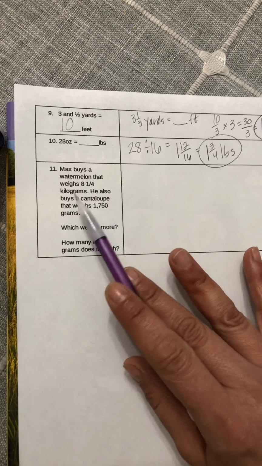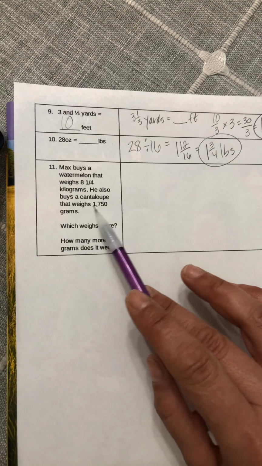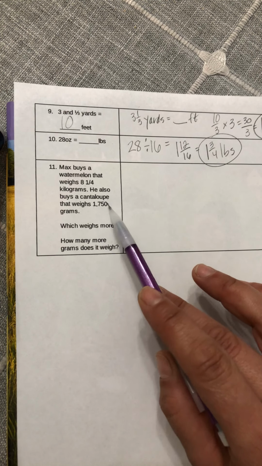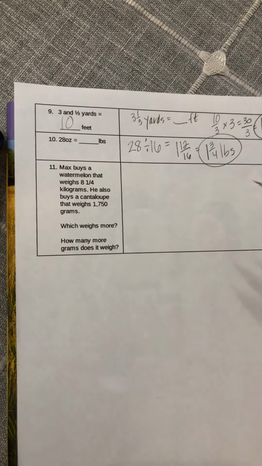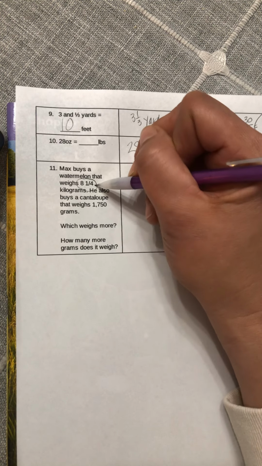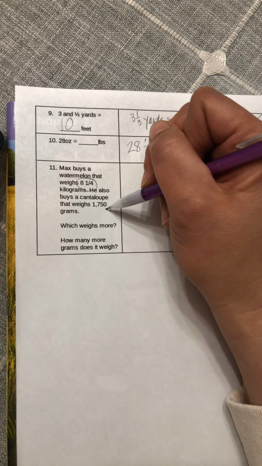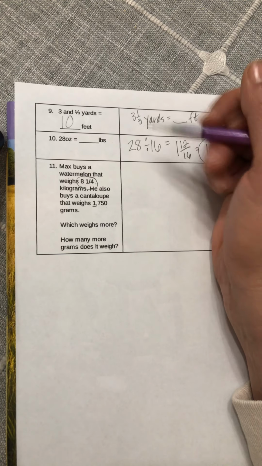Max buys a watermelon that weighs 8 1/4 kilograms. He also buys a cantaloupe that weighs 1,750 grams. Which weighs more? How many more grams does it weigh? All right, so what you have to do is convert this into grams. Or you could convert this really into kilograms because it's over 1,000.